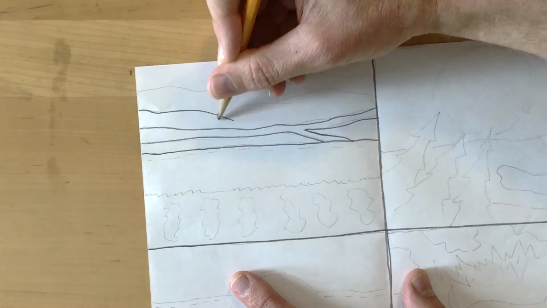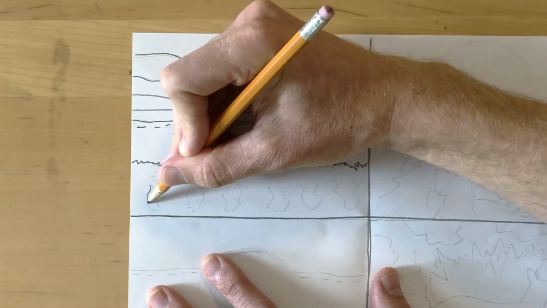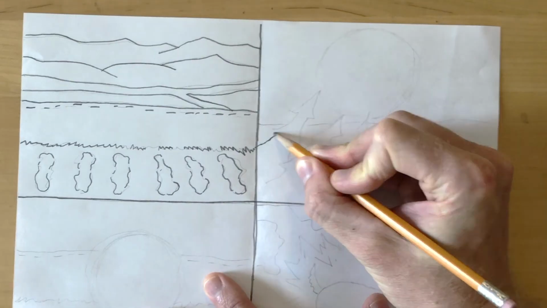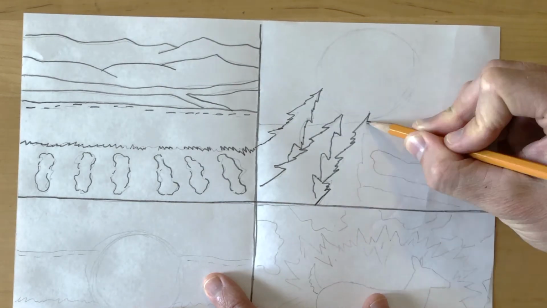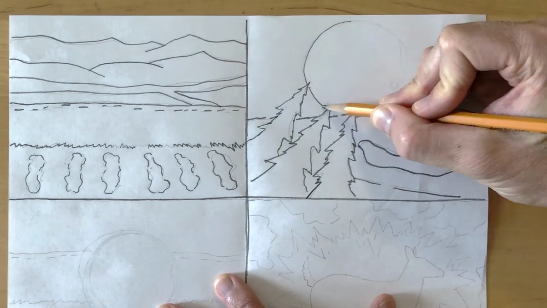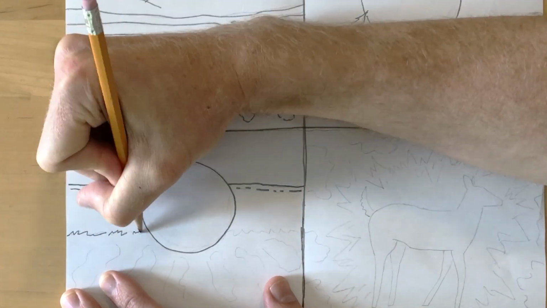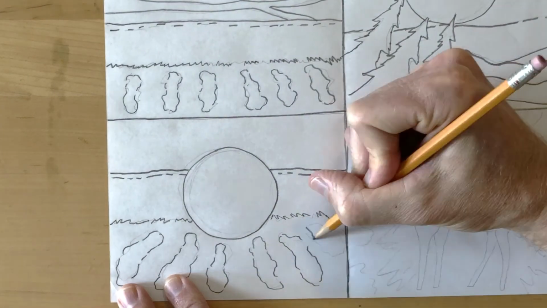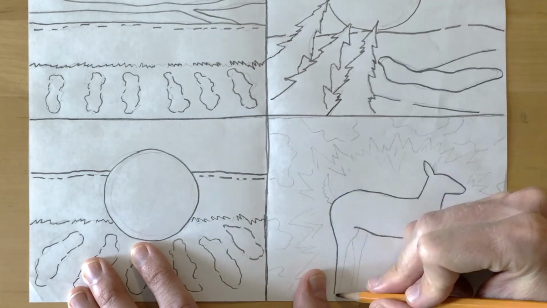In my first panel, I've chosen to draw the beginning of the story, where there is the world above and the world below. In my second panel, I'm drawing where the moon comes to the earth and pulls on the earth. I'm making my trees lean in toward the moon. My third panel is where the moon reaches down into the earth, down into the people. And my fourth panel is the sacred deer itself.